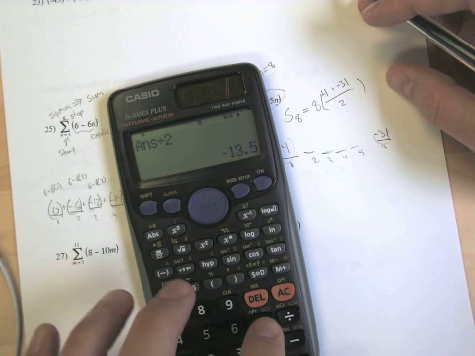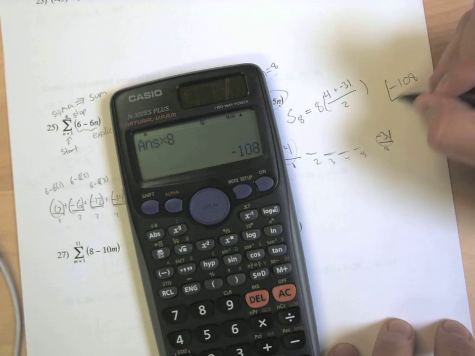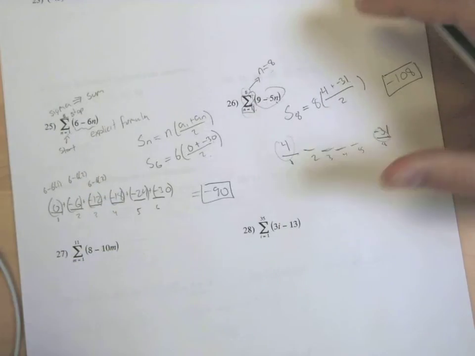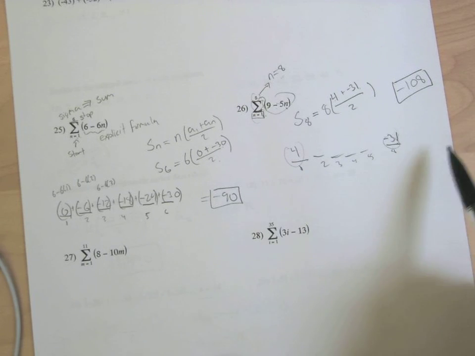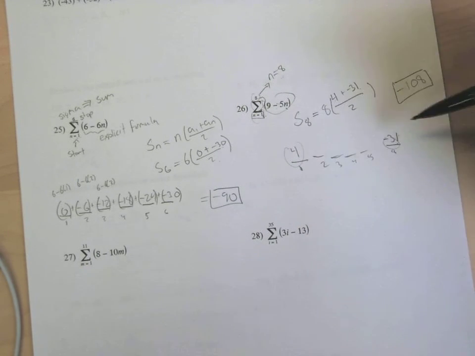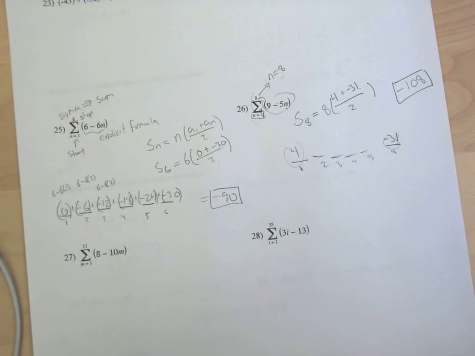Okay, and then we're going to multiply that by 8. So without finding all of the individual terms for this series, we can still get it because we can use our formula. Okay, but I just wanted to show you kind of what's going on.